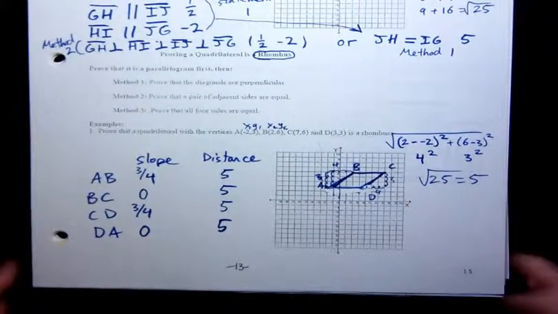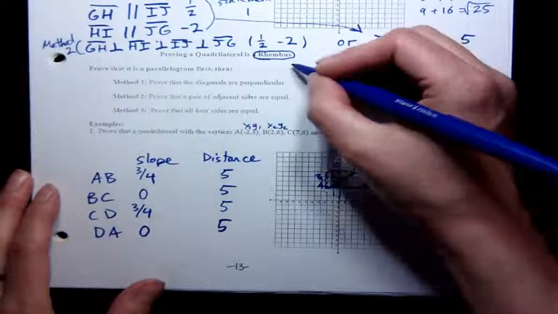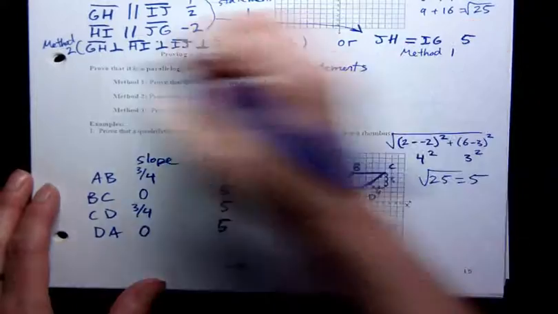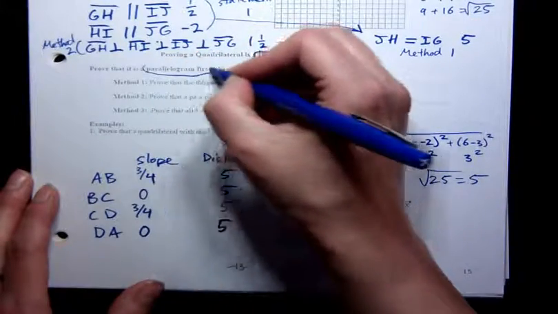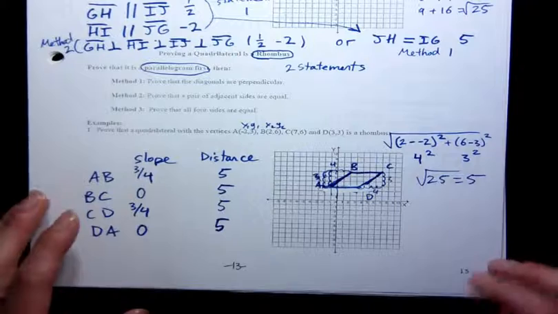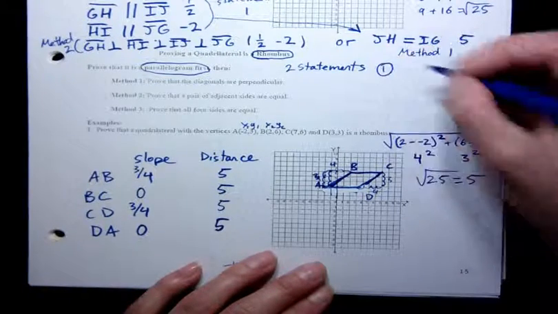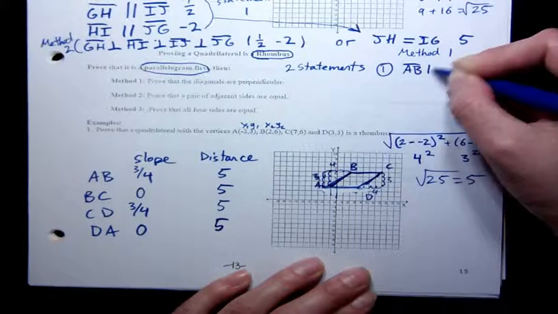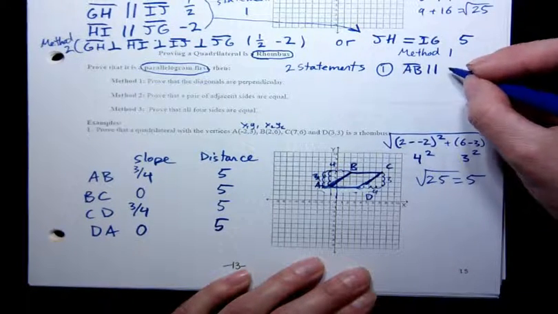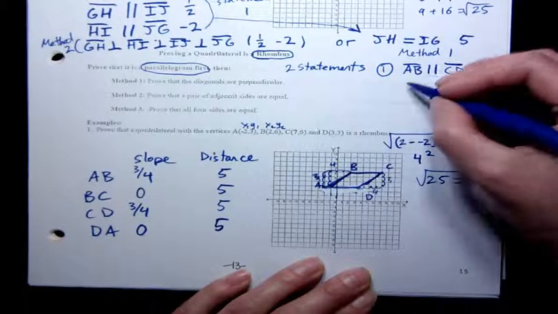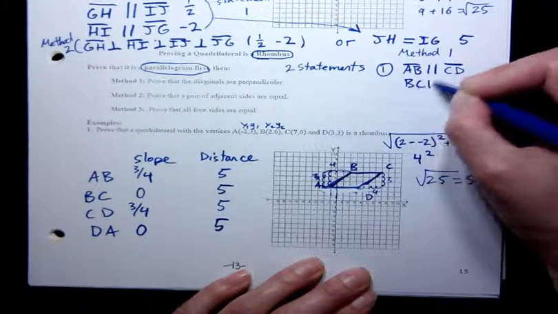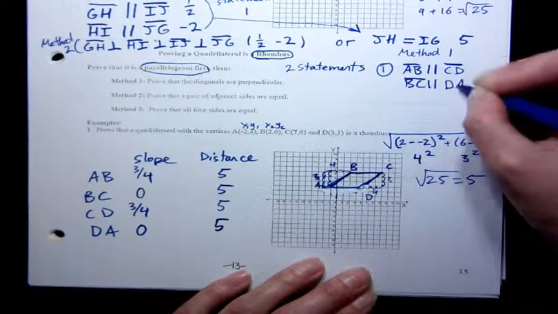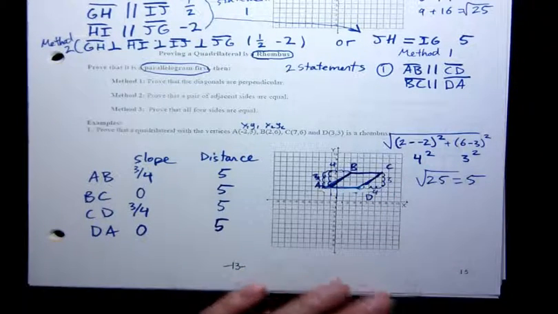Okay, so rhombus, just like rectangle, we have to have 2 statements. So statement 1, parallelogram first, okay? I'm always going to default to my parallel line. So AB, anyone, AB is parallel to which side? CD. All right, and BC is parallel to DA.